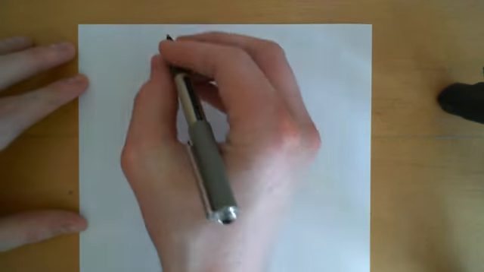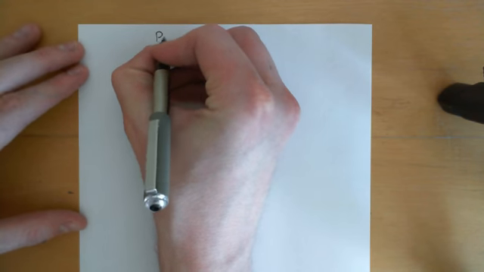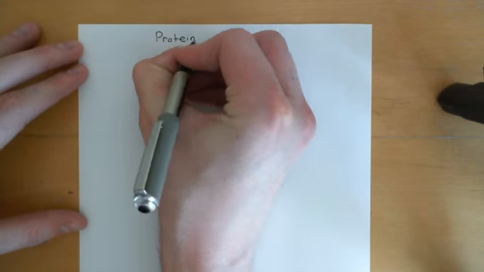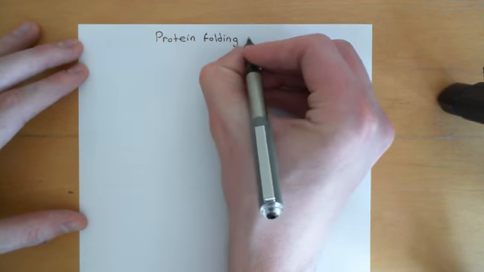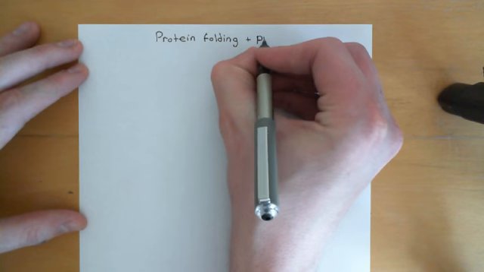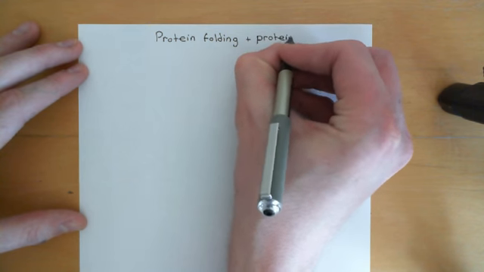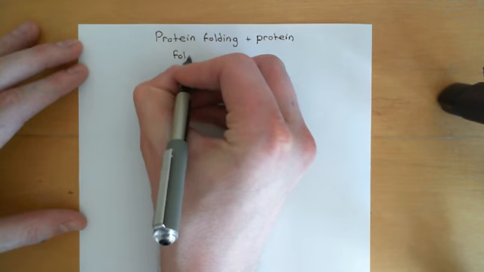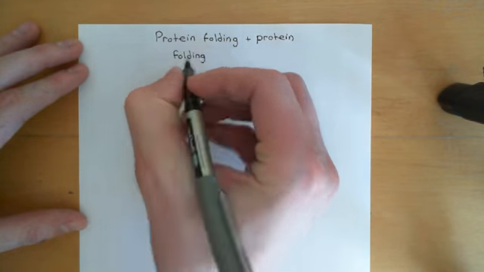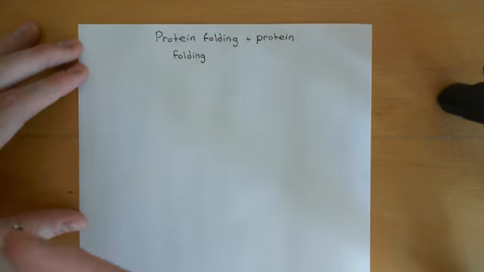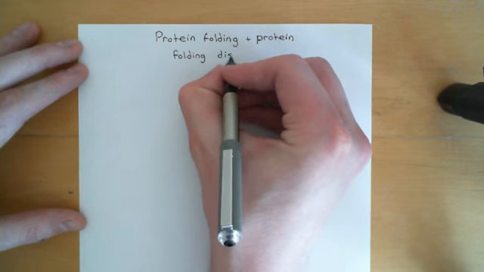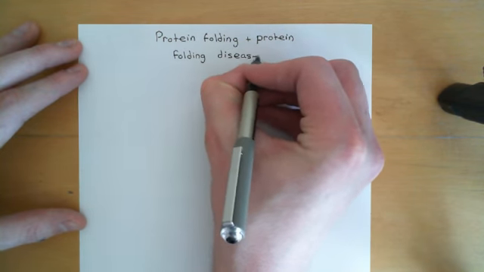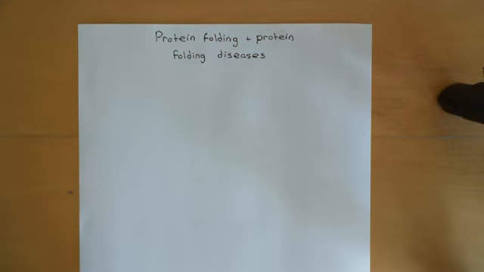In this video, what we're going to discuss is protein folding, and then protein folding diseases. Let me outline the structure for this video. We're going to start off with a discussion of the normal proteostasis mechanisms. We're going to look at chaperones and also the normal degradation pathways for misfolded proteins. Then we will move on to the study of examples of diseases which result from proteins misfolding.